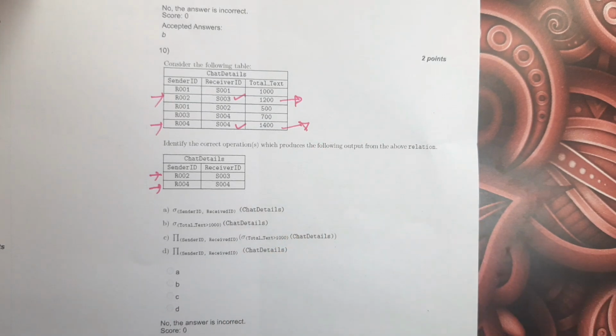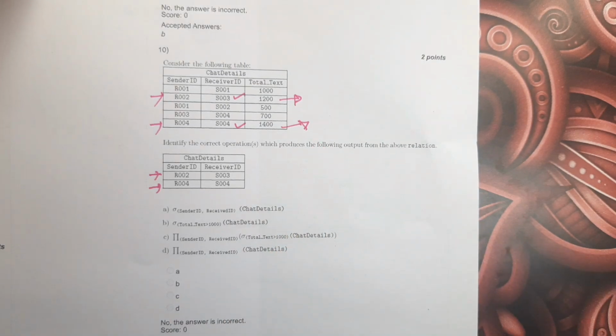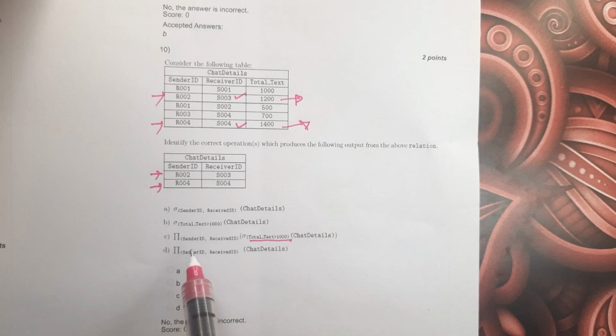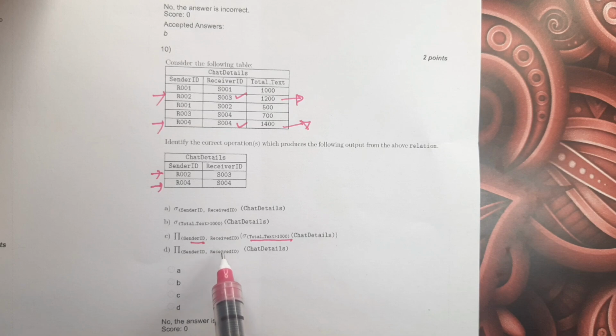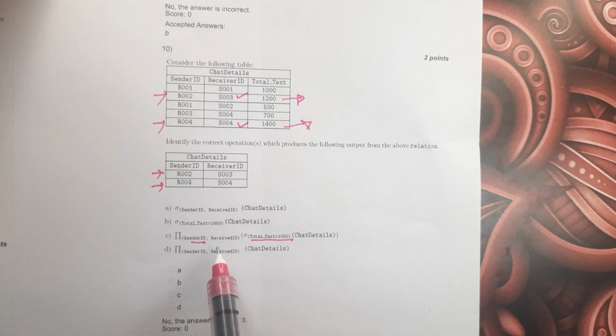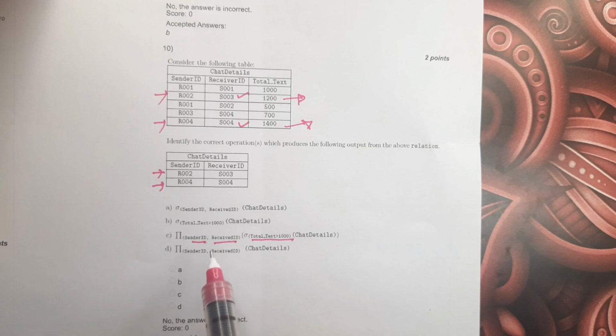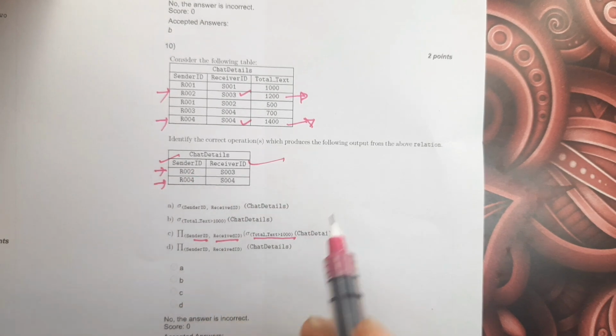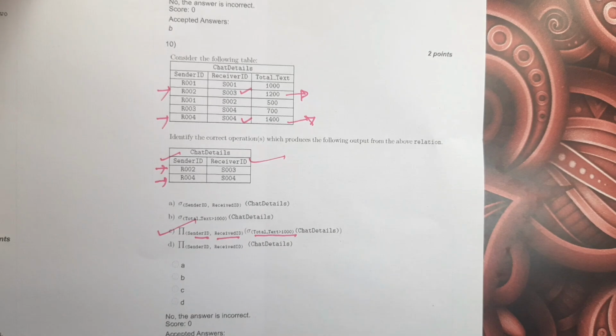So here it is text greater than 1000. It displays the sender ID as well as the receiver ID. So it produces the sender ID, receiver ID. Hence the correct answer is C.